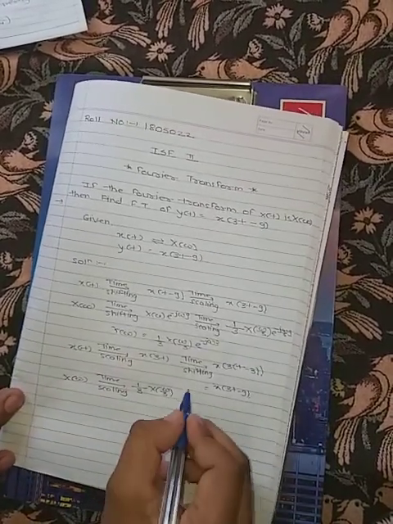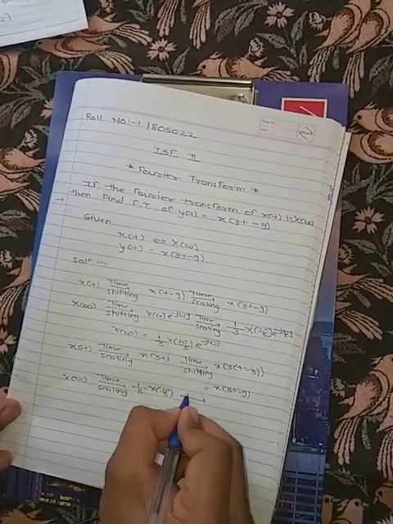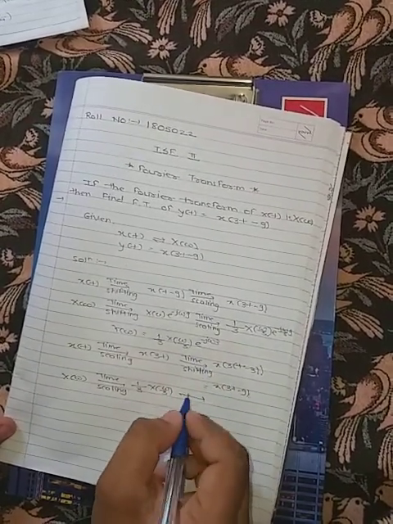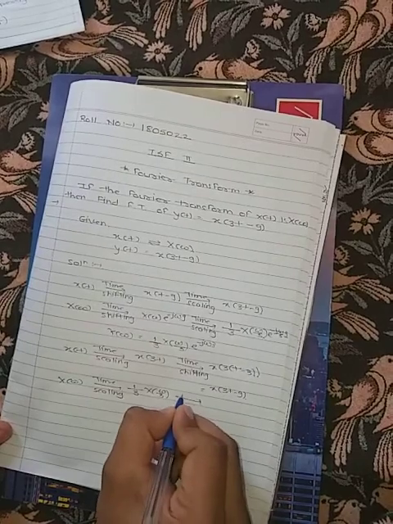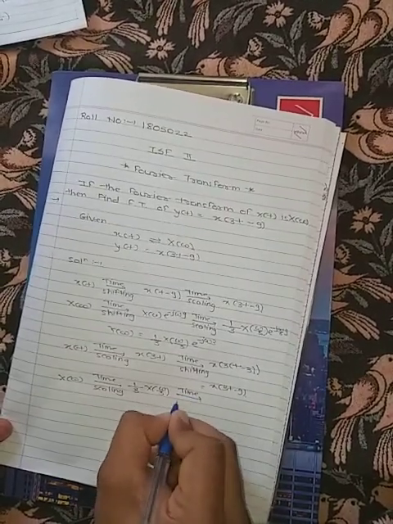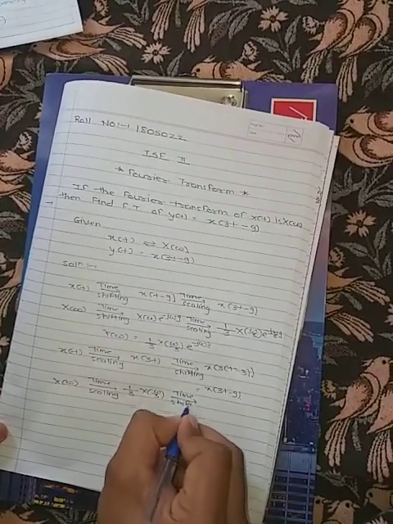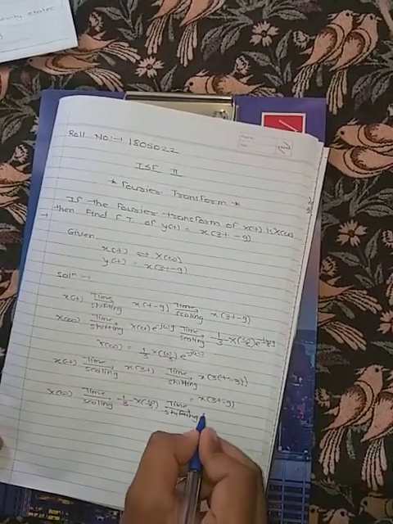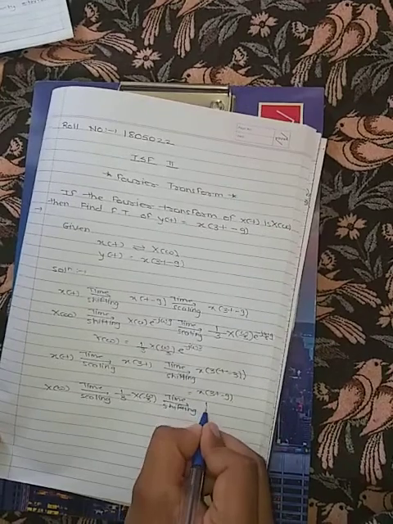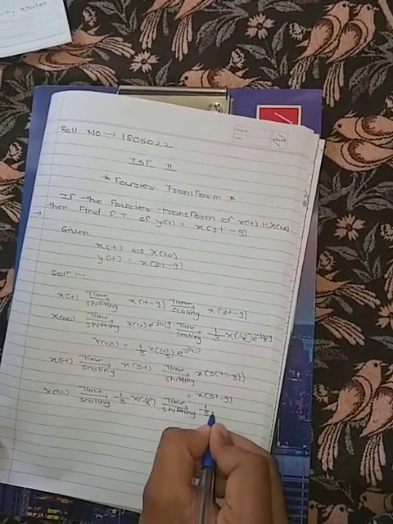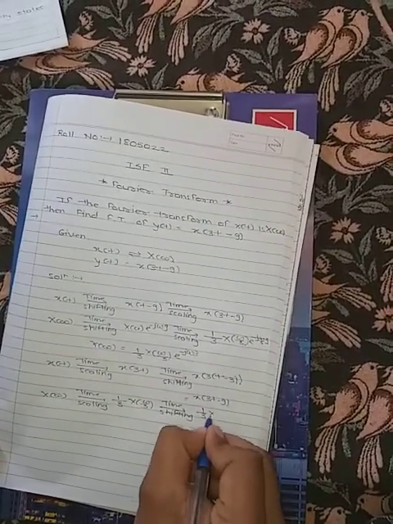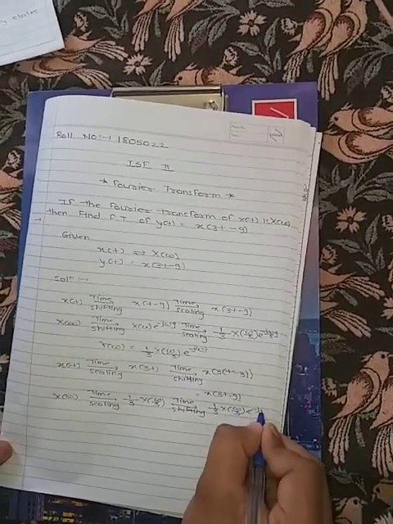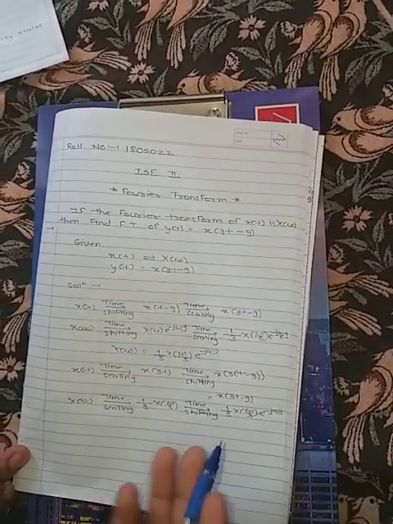And then again we are going to apply time shifting property. So we have shifted by 3, so it is just like 1 upon 3 X of omega upon 3 and e to power minus j omega 3. So it is an easy example.